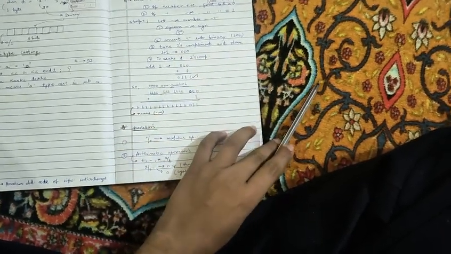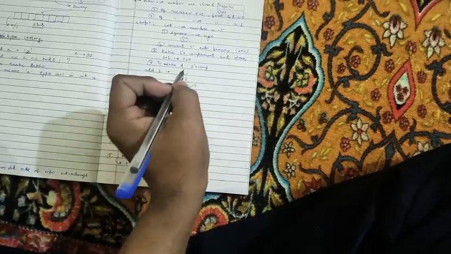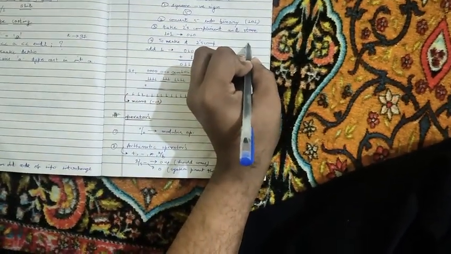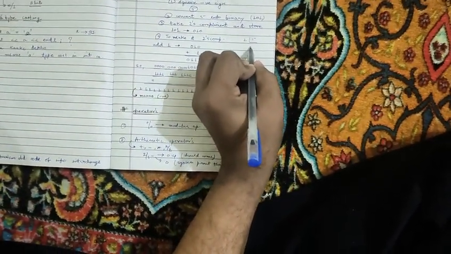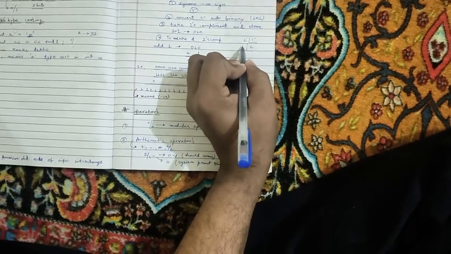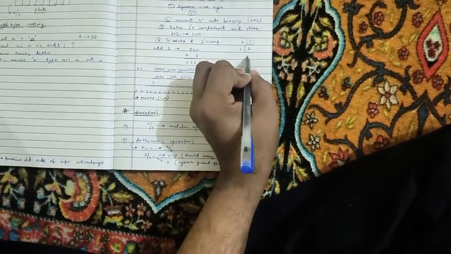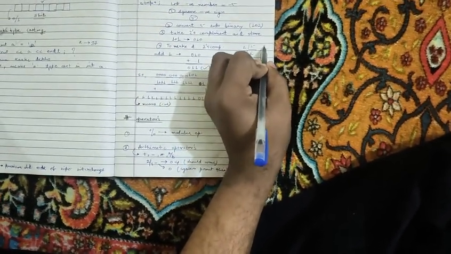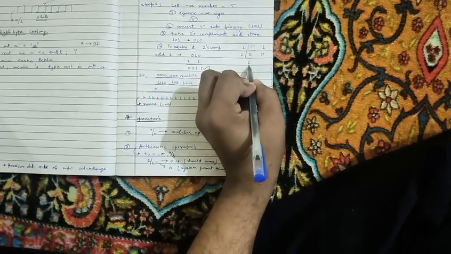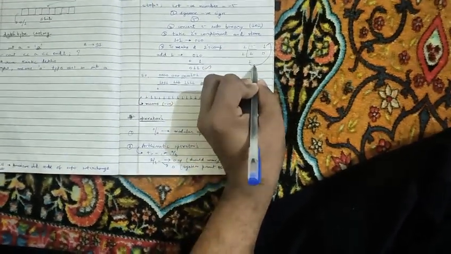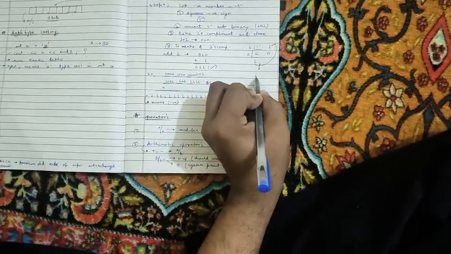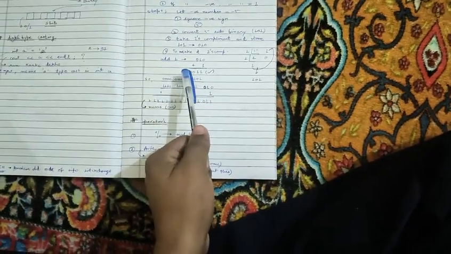I have already told you in the last lecture how to convert a number into binary. We divide 5 by 2 repeatedly, and writing the remainders from down to up, the binary of 5 is 101.